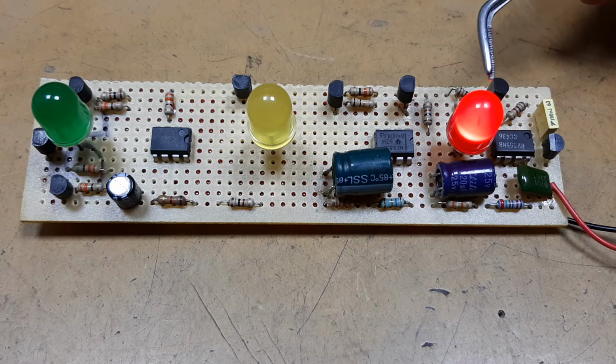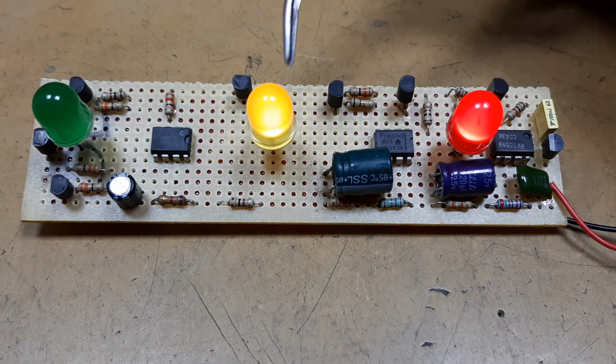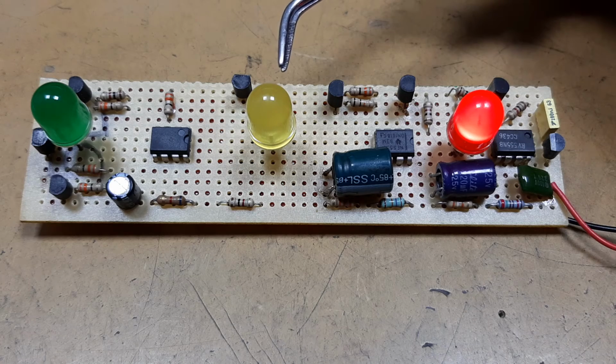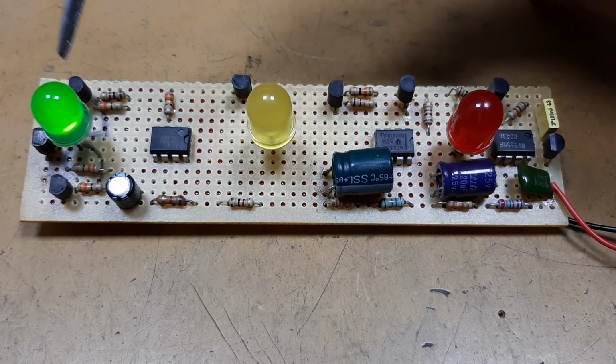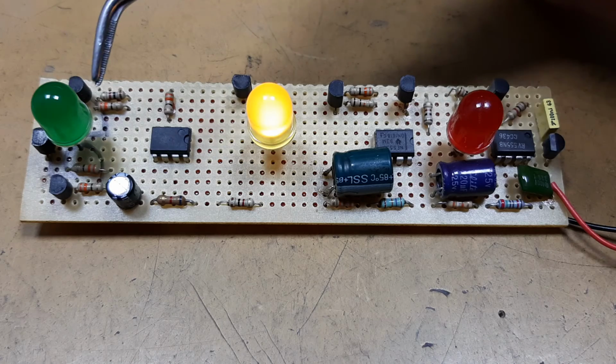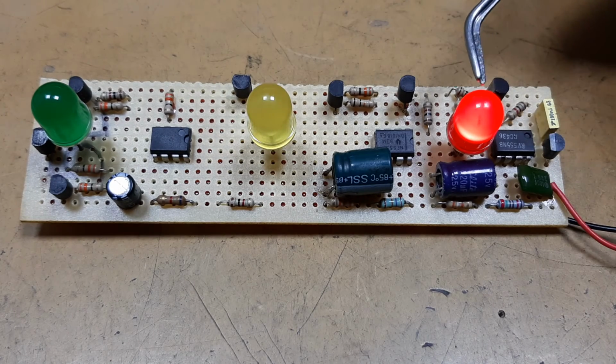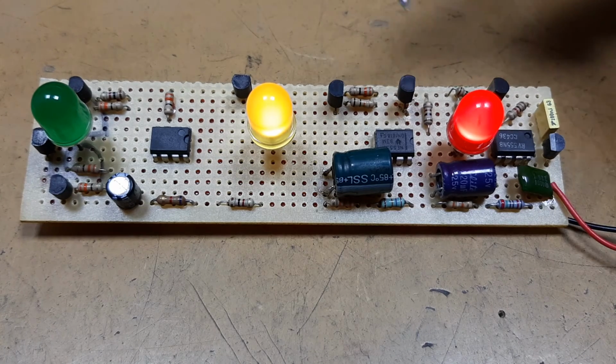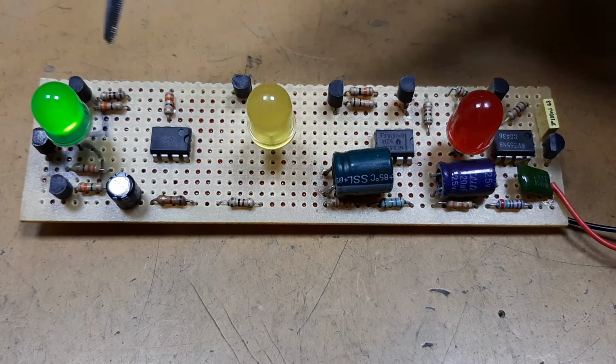This doesn't count as a real light pattern of a traffic light. This doesn't count. Now, after the green LED is turned off, the real light pattern will start. Yes, so now this is the real light pattern of a real traffic light. So, ready, set, and go.